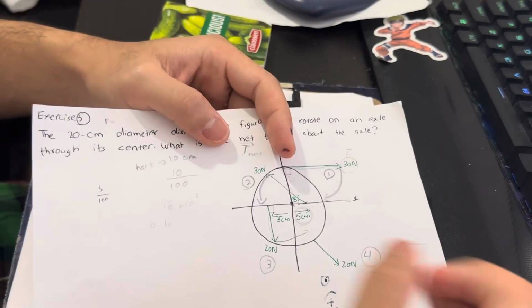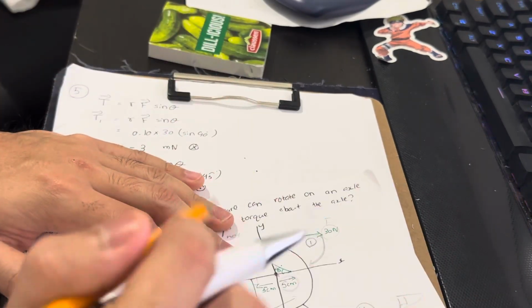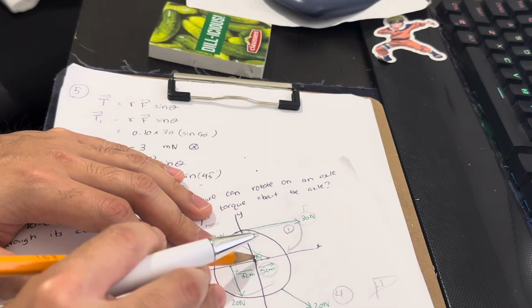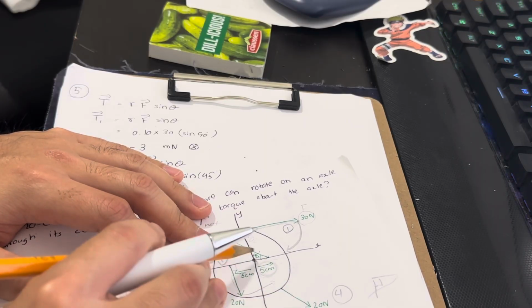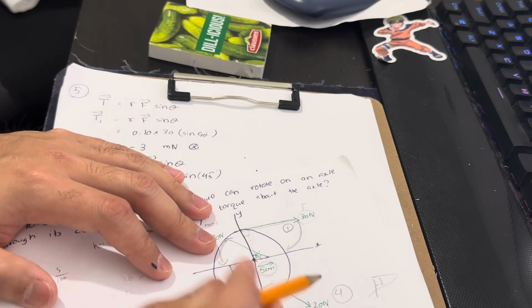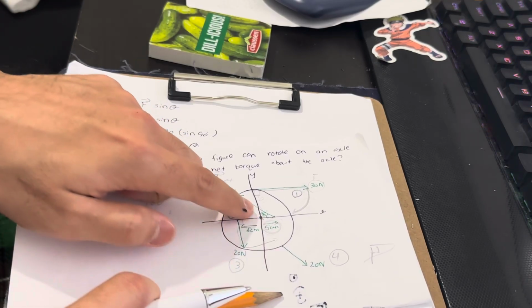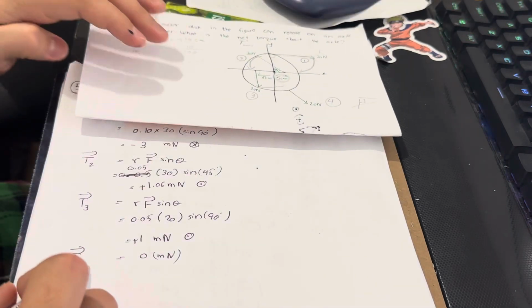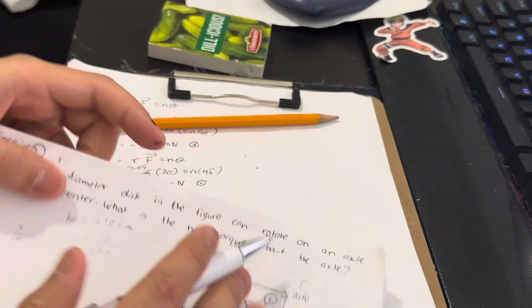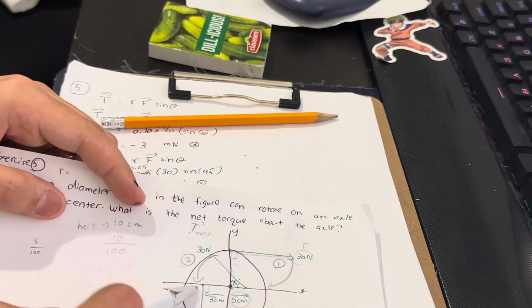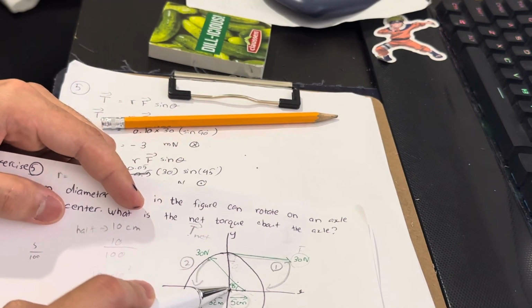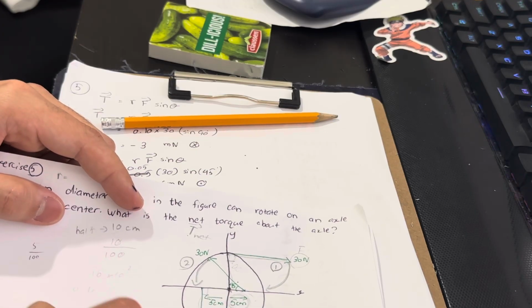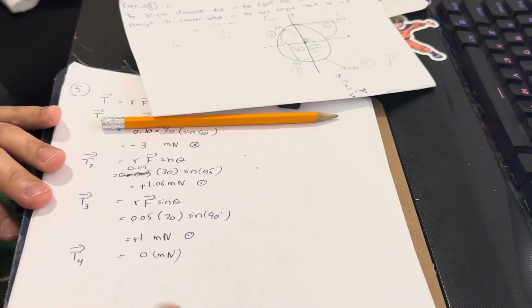You can see it's passing through the center. The force for tau 4 passes through the center. That's why I write tau 4 is 0. You can see in here there's no passing through the center, but for this one, the force on the outside is also passing through the center. That's why we write 0.